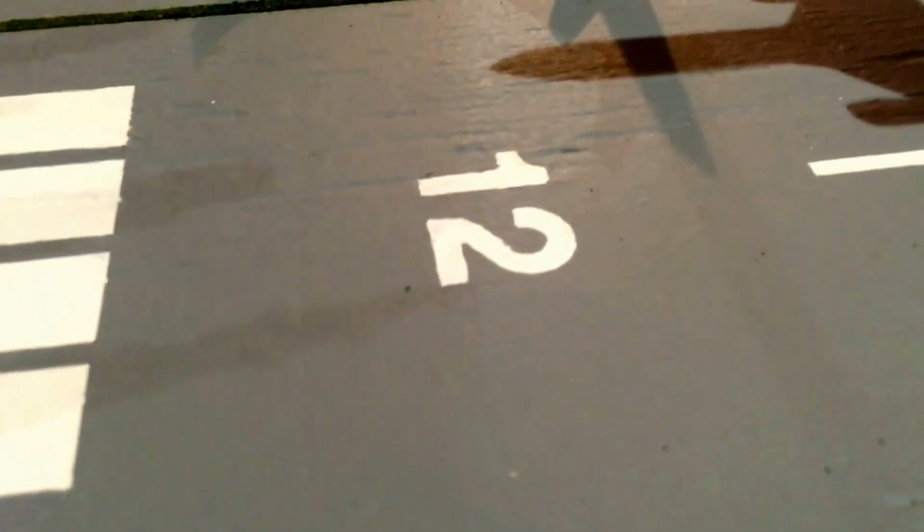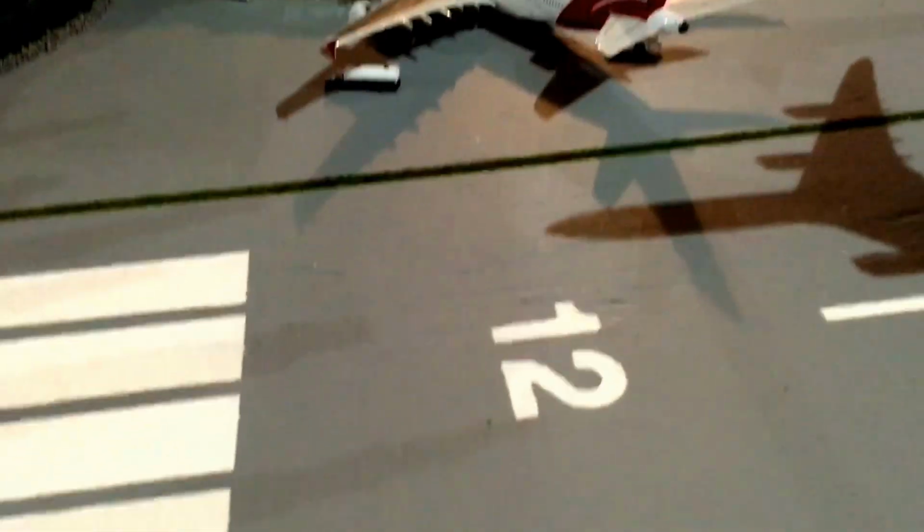But yeah, so we just put that there, and then at the end of the runway we have the same marks as down there, and the runway number is 12, which I believe is a real runway number at YVR.